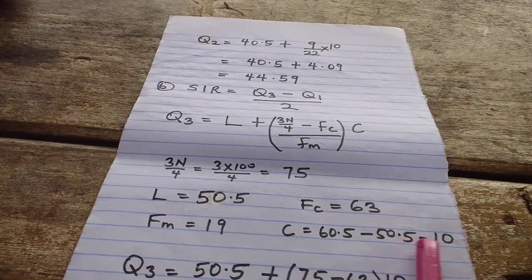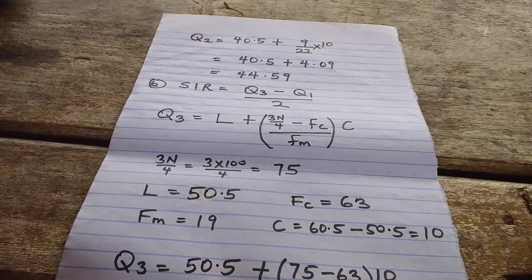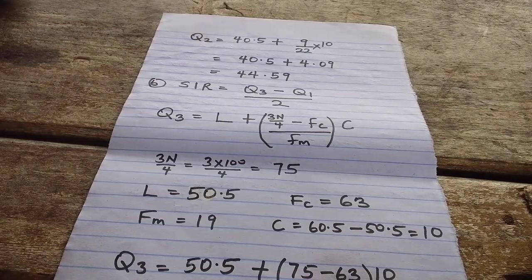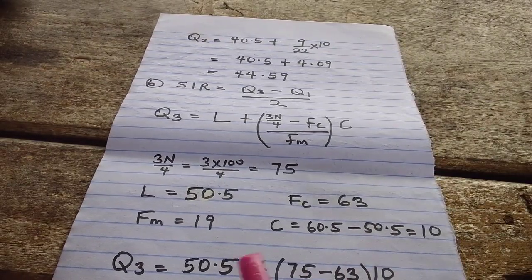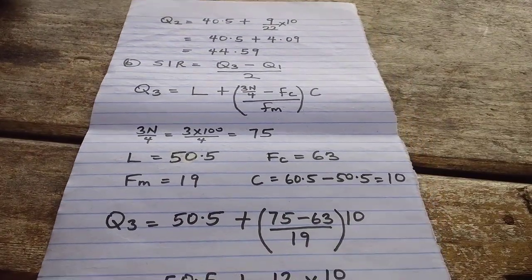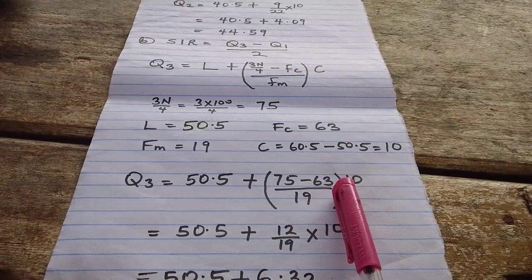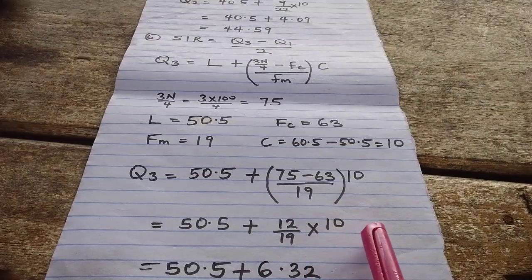So you now substitute these values into the formula. Q3 is equal to L, which is 50.5, plus 75 minus 63 over 19 times 10. So we have 50.5 plus 75 minus 63, which gives us 12, divided by 19 times 10.